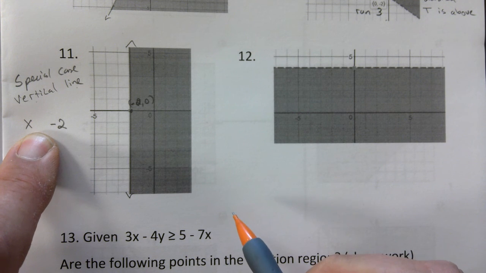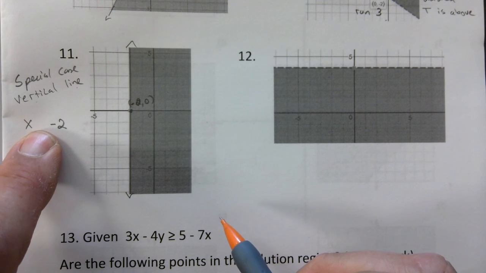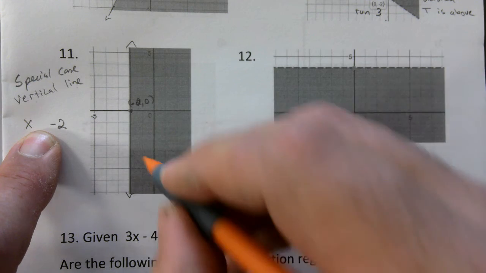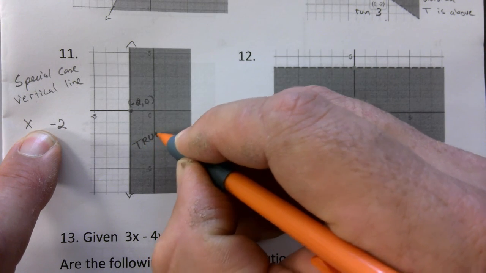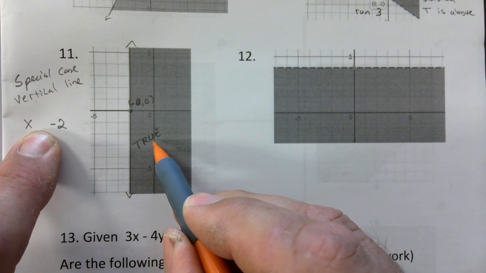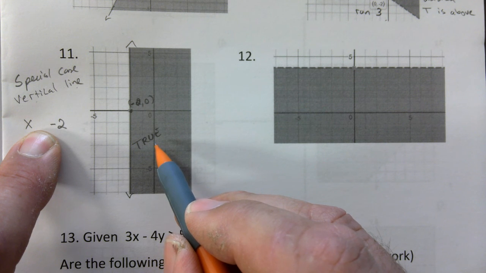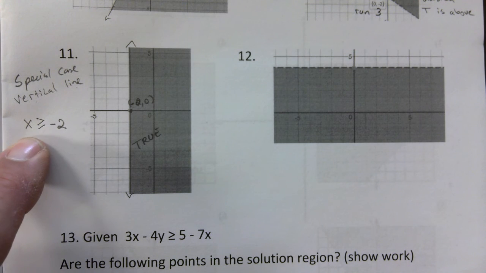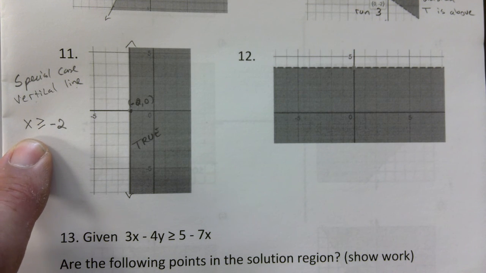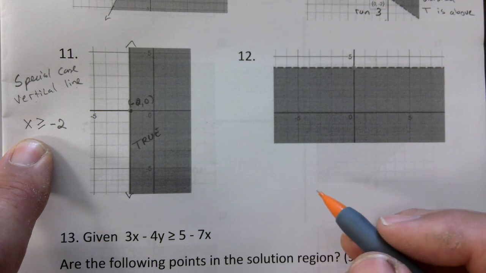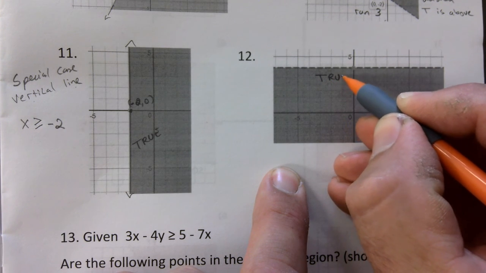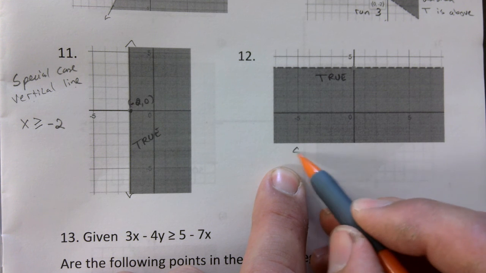And what symbol am I going to put in there? It's solid, right? So it's going to have an equal sign. So if true is to the right, I will have to put down greater than or equal to. Okay. There. Greater than or equal to. True is here.